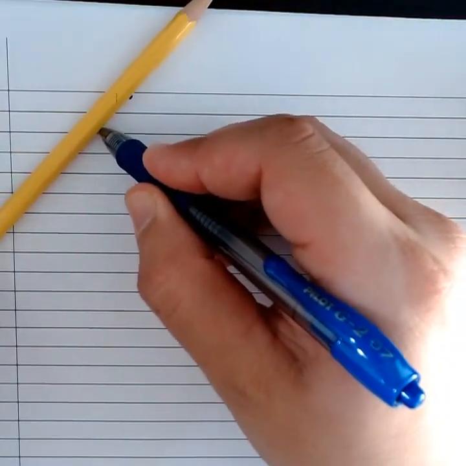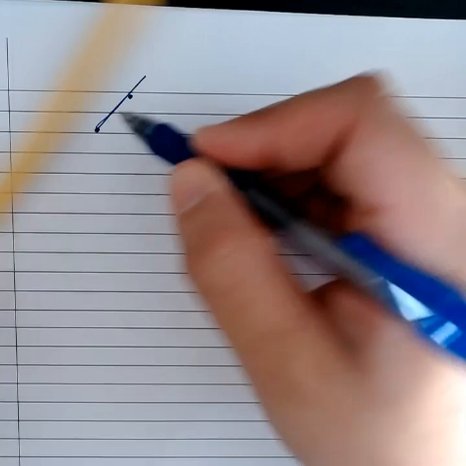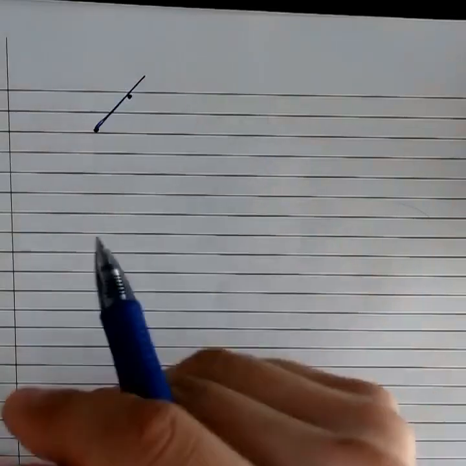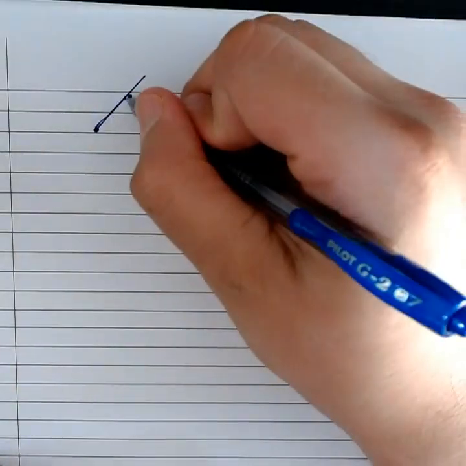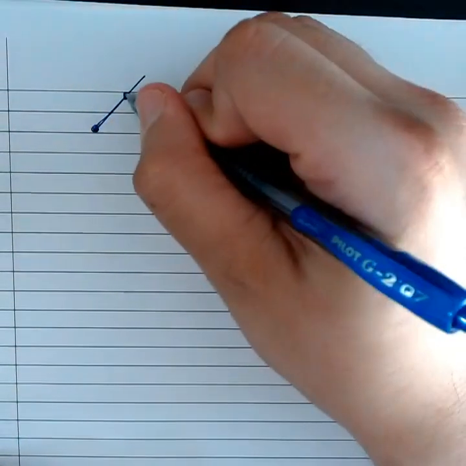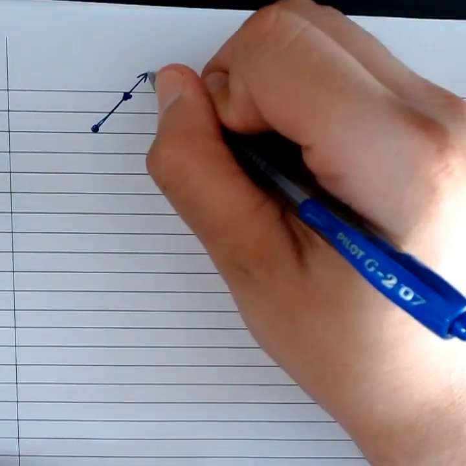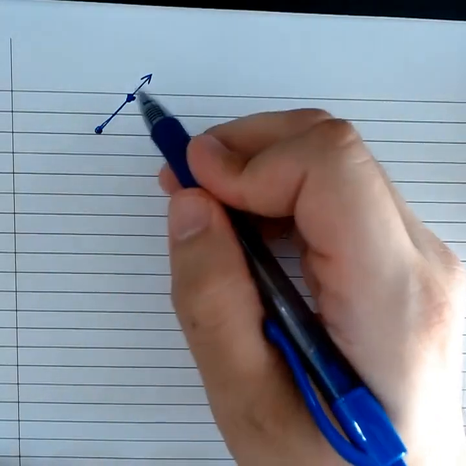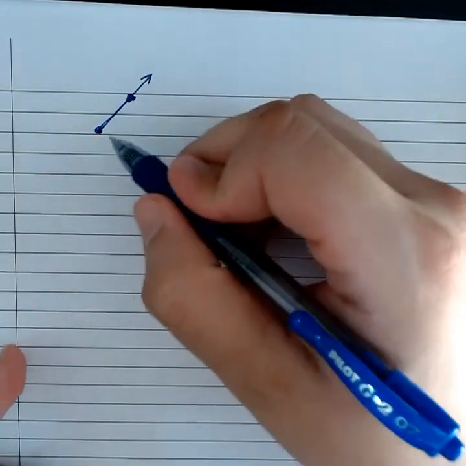I want to go that way. Okay. So how do I describe that way? You say, well, it's right there. You just drew it. Well, yeah, but we want to be able to quantify that. We want to be able to give a number or a variable or an equation, something that describes a direction.